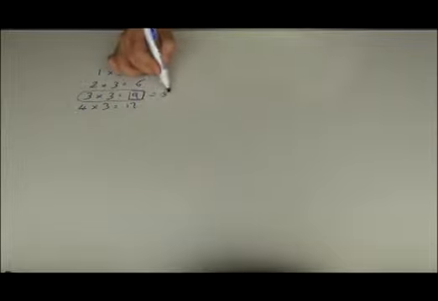Hi, welcome to your lesson on square numbers. Square numbers are special numbers. We know, for example, 1 times 3 is 3, 2 times 3 is 6, 3 times 3 is 9, 4 times 3 is 12, and so on. Square numbers are these ones. It's when you multiply a number by itself. So this number here, the number 9, is the square number.